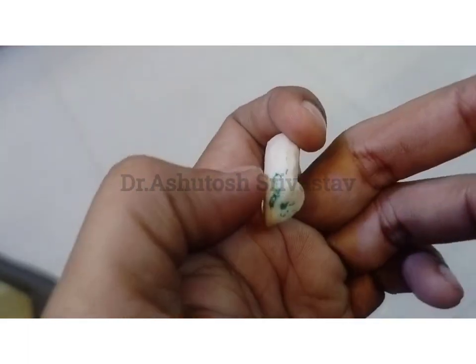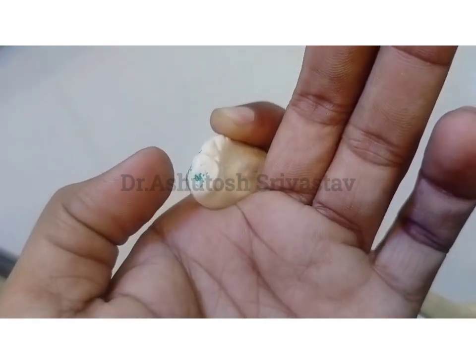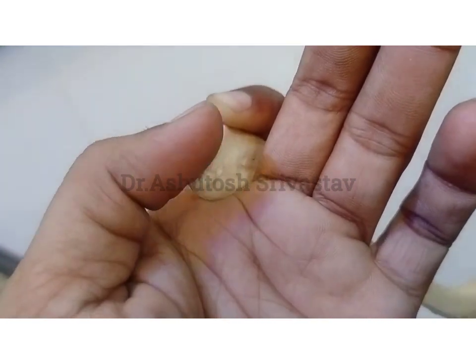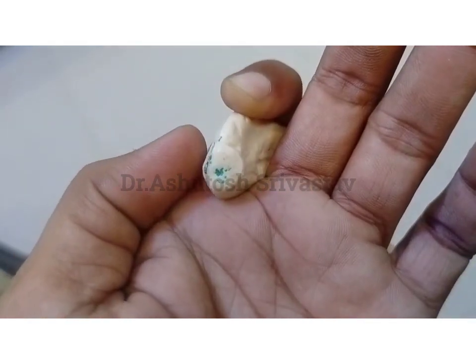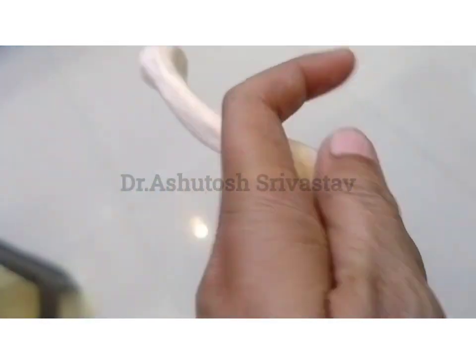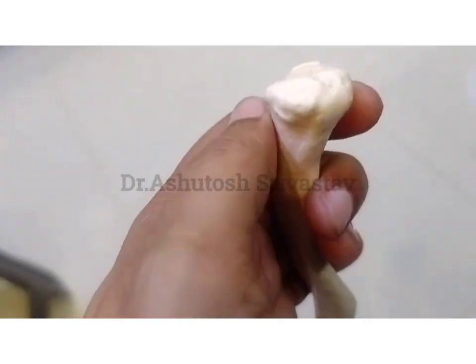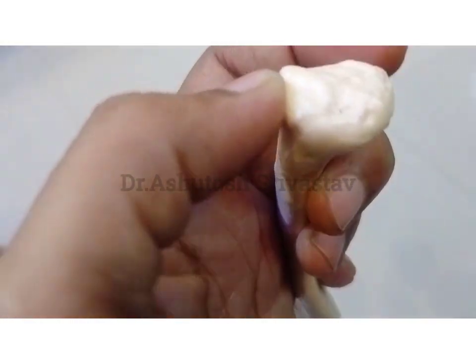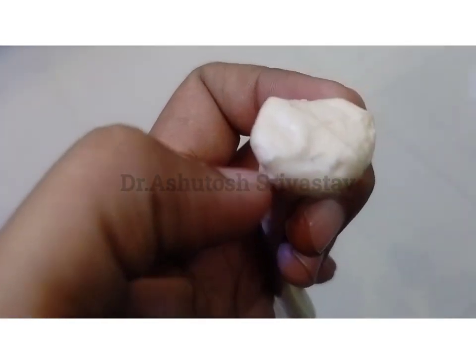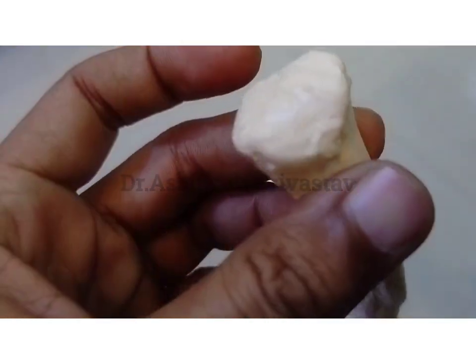You can see this is the facet. With this facet, it articulates with the acromion process of the scapula and makes the acromioclavicular joint. The medial or sternal end is quadrangular and articulates with the clavicular notch of the manubrium sterni and makes the sternoclavicular joint.